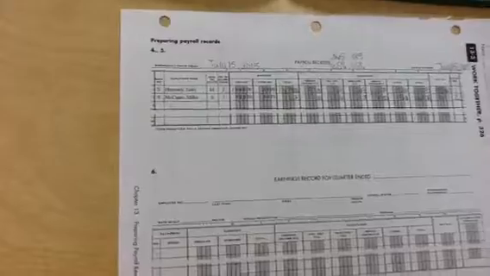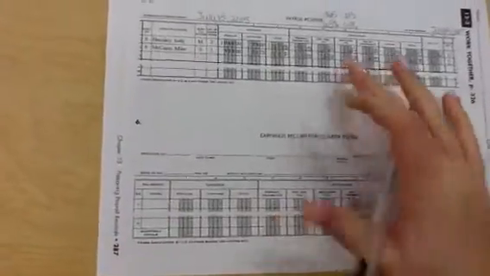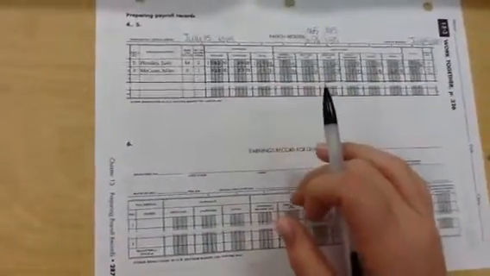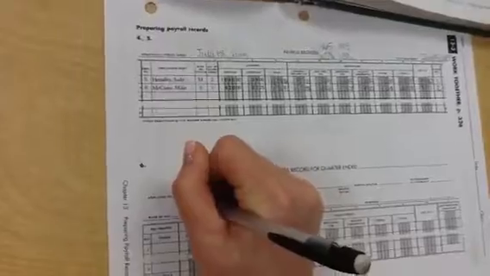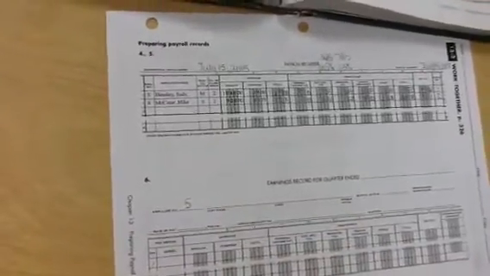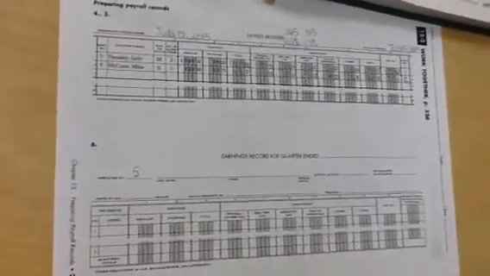So we're doing this for Judy Hensley. We have her employee number, they said in the directions, is 5. Actually, I will do this on a separate video.